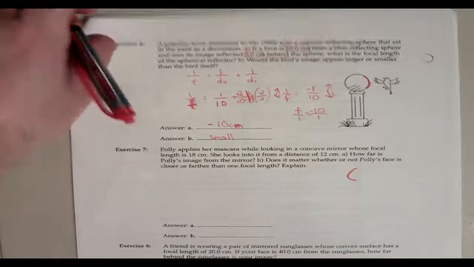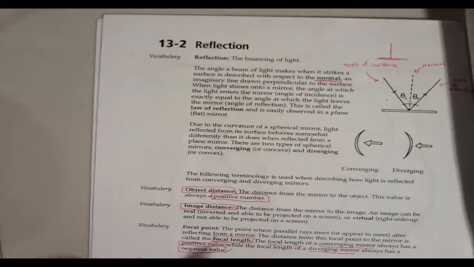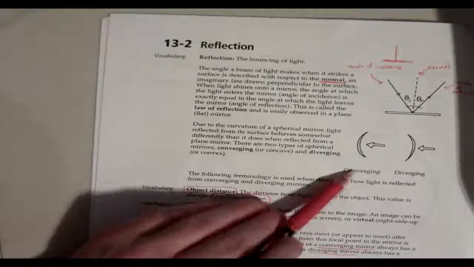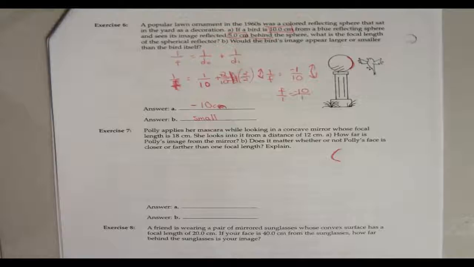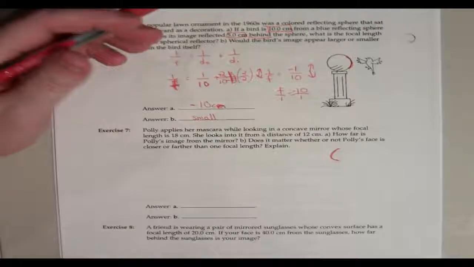So if we think back to what we said a second ago, a concave mirror, or sorry, converging, is what they're used to saying, will always have a positive value. So you know that your focal length should have a positive value. Now, depending on what they're asking for in the question, it could be positive or negative. So, let's look at this.